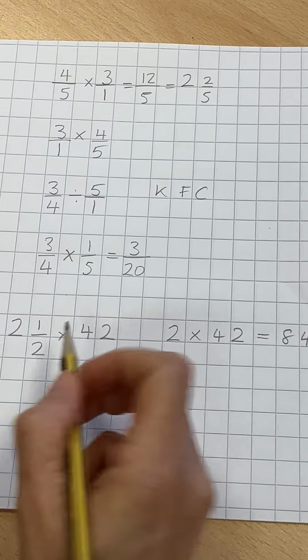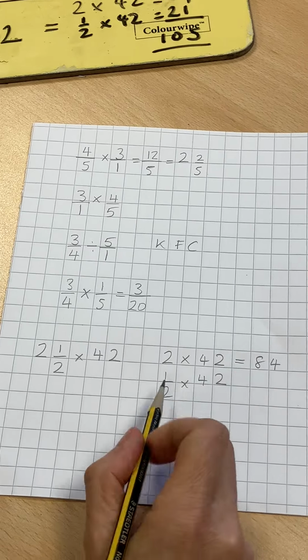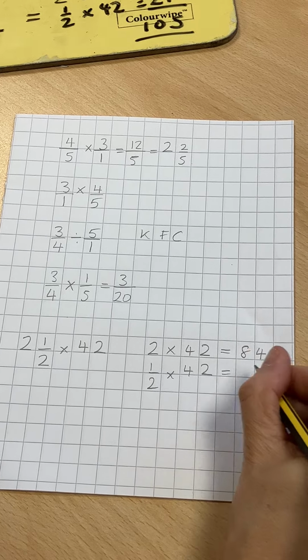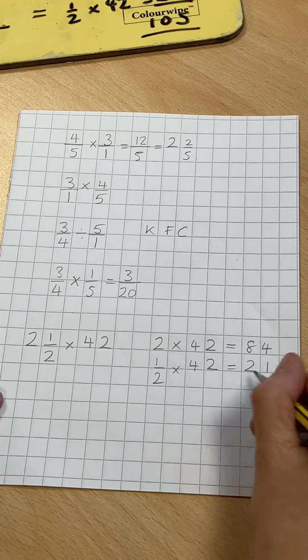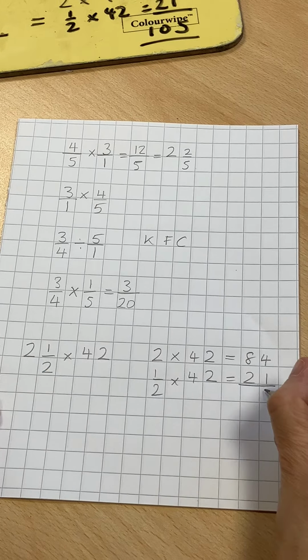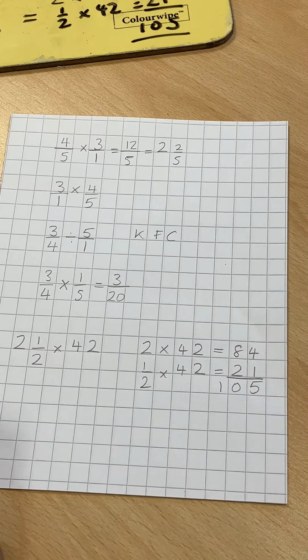And we want to do a half of 42. A half of 42. Times and of mean the same in fractions. Half of 42 is 21. Now, once we've done that, we're just going to add them back together. So we've got 2.5. So 4 and 1 is 5, 8 and 2 is 10. So our answer is 105.